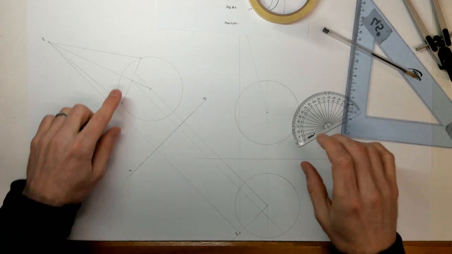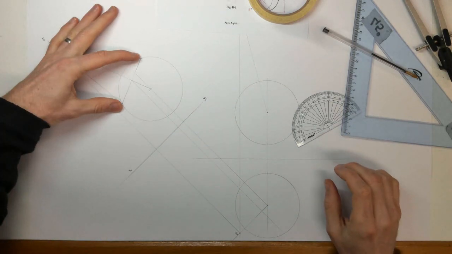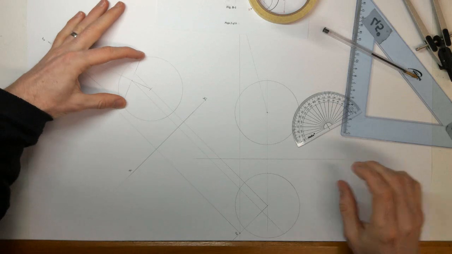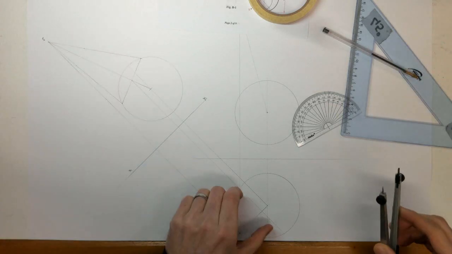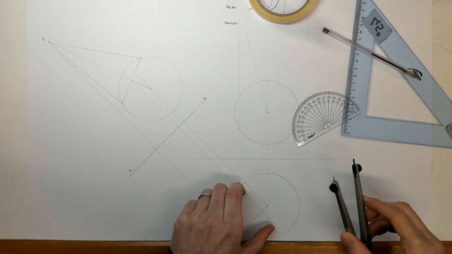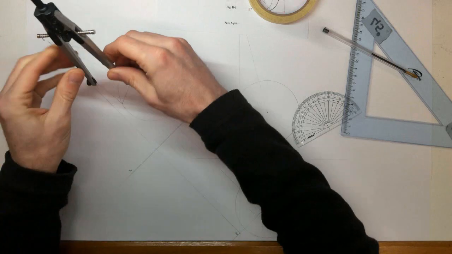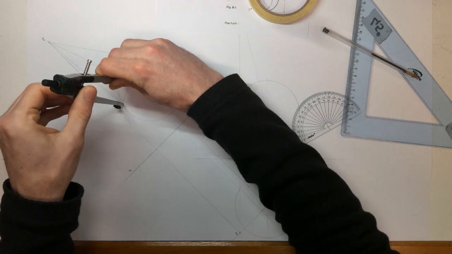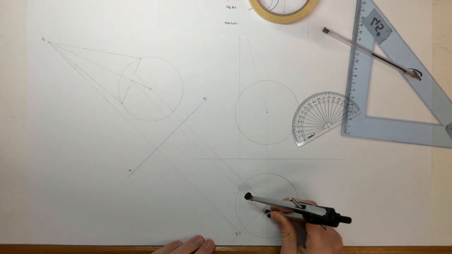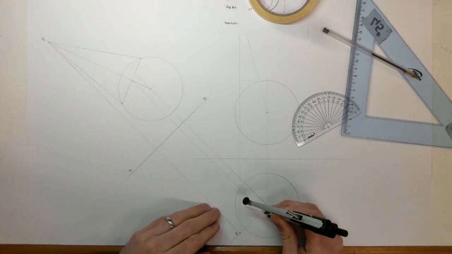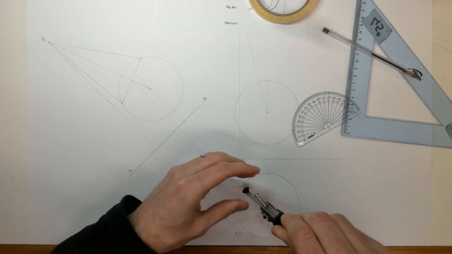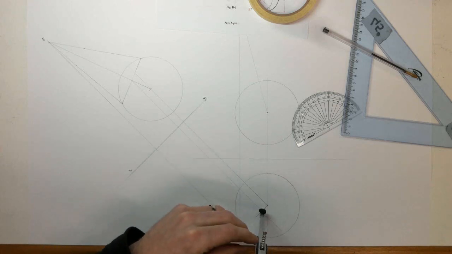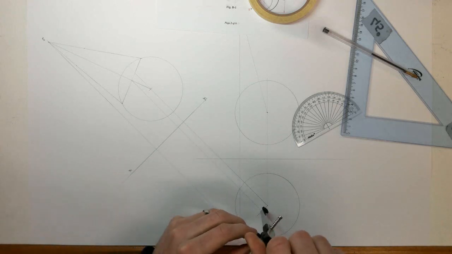Now the diameter of that circle is going to be the same down here for the major distance. So I'm going to get that radius. I'll draw it down here. That would be my major circle.